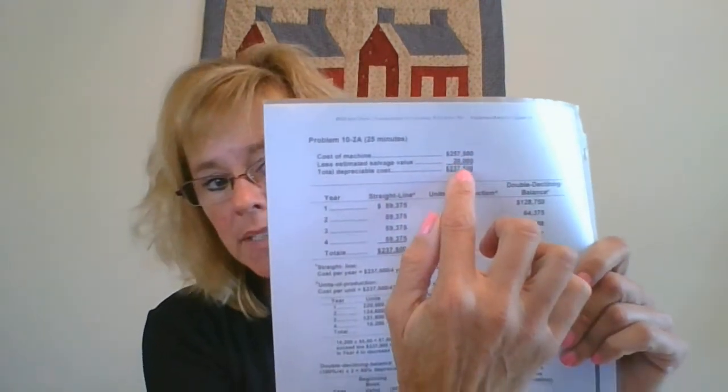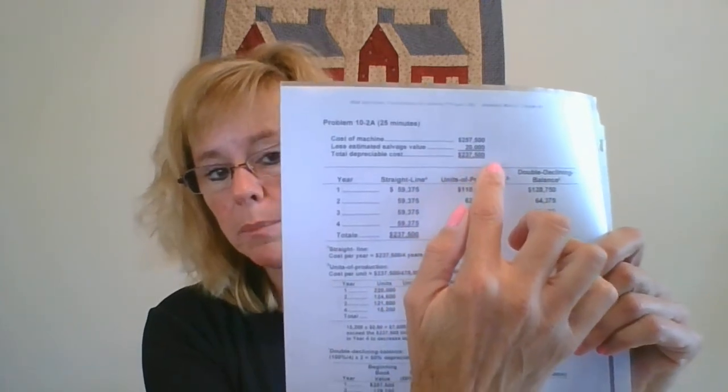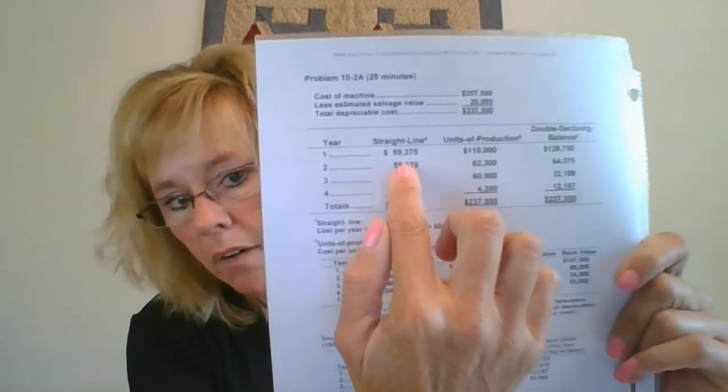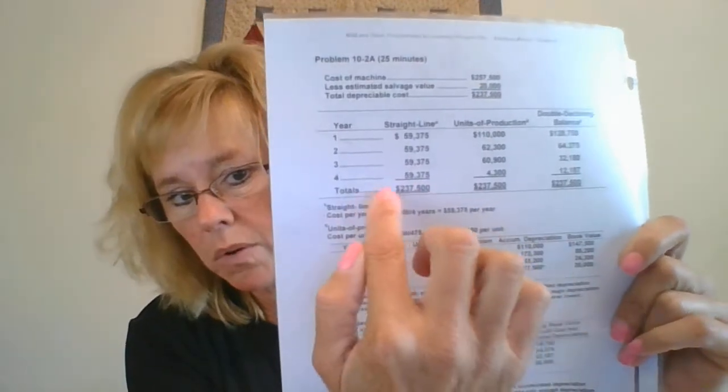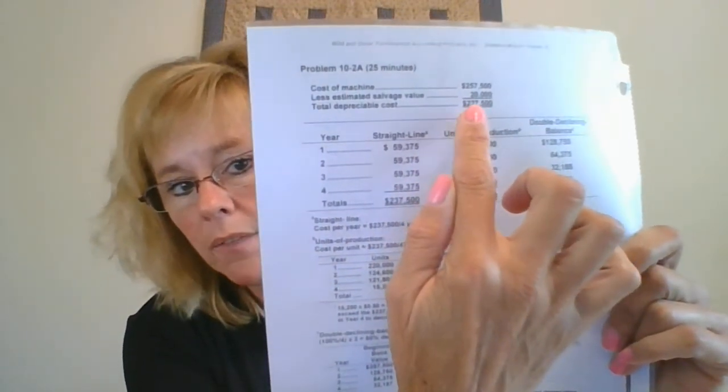All right, so this was a machine that cost $257,500 with an estimated salvage value of $20,000. That gives you the depreciable cost of $237,500. So cost minus the salvage value gives you the depreciable cost, and again, that's $237,500. For the straight line, it's 4 years in this problem. So you divide the $237,500 by 4. Each year is going to be the same, $59,375. So once you calculate it out, you'll put your answers in your straight line, total that up. It needs to equal what you have for your depreciable cost, $237,500.